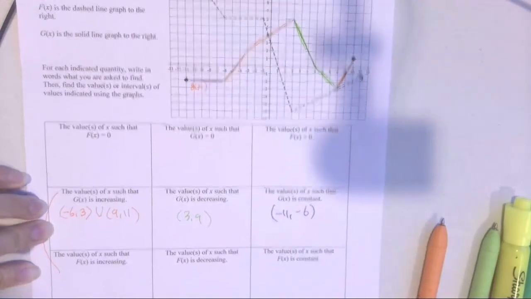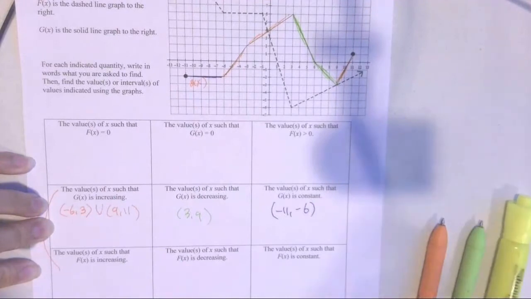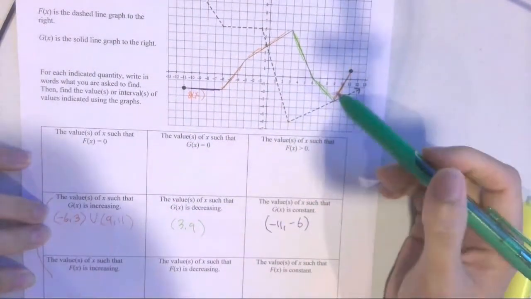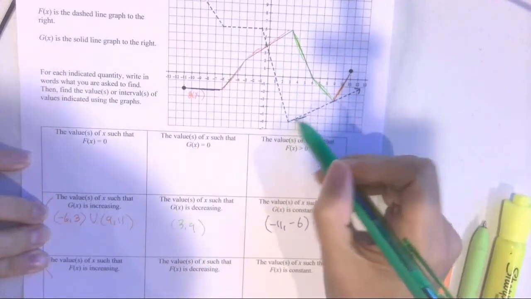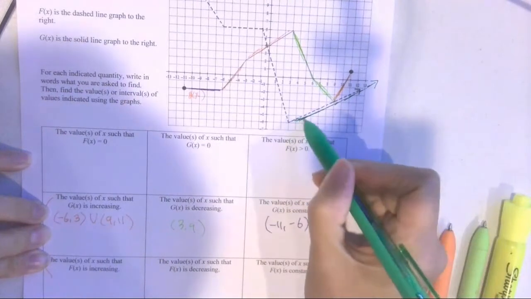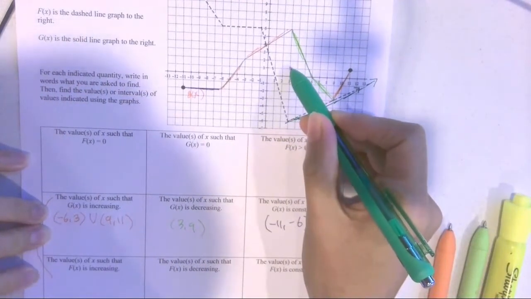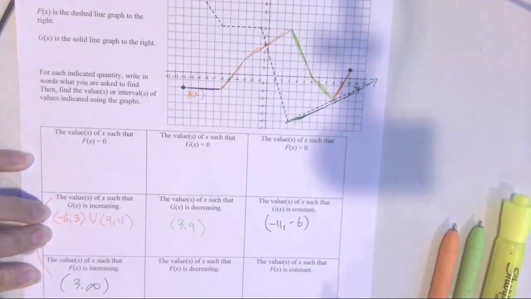Alright, now let's see where f of x is increasing. Oh, I don't have enough color. The dashed line increasing from left to right, going up. I see over here, up, up, up, and it looks like it's going to go all the way forever. So my x value starts at 3 to positive infinity.